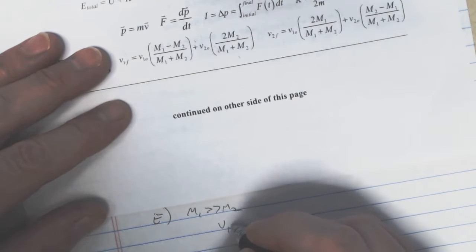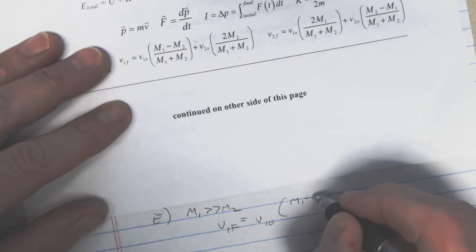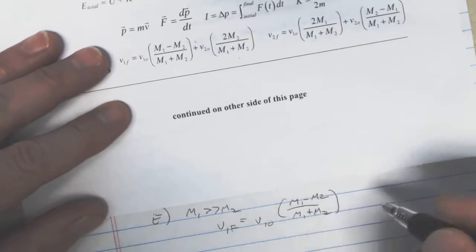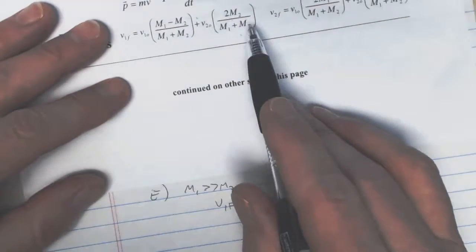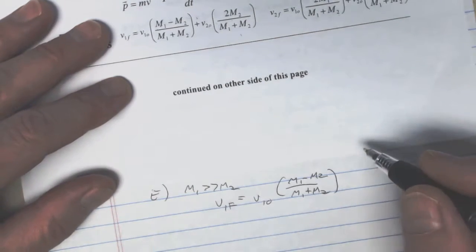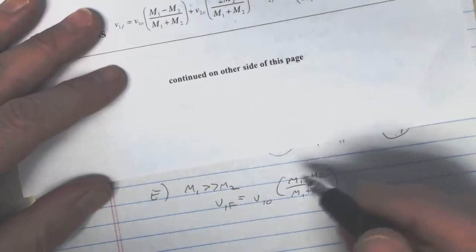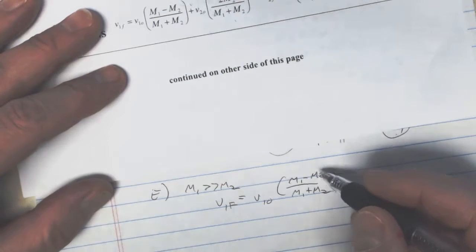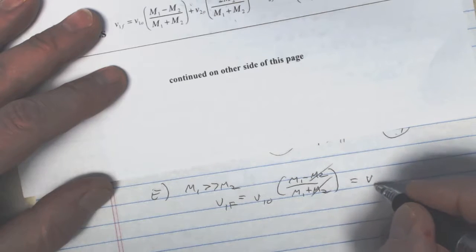So I can write down V1 final equals V1 naught times M1 minus M2 divided by M1 plus M2. Okay, and I can ignore the other part of the expression because V2 naught equals 0. Well, in this case, if M1 is much bigger than M2, then I can just ignore M2 compared to M1, and I have V1 final equals V1 naught.